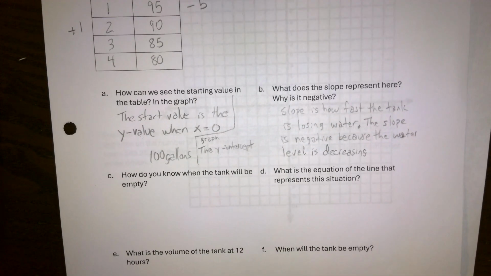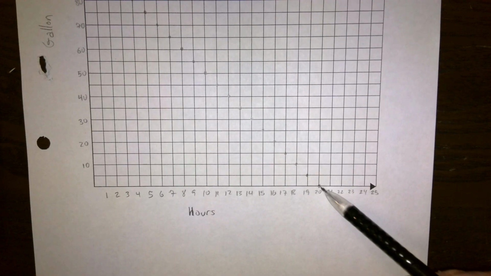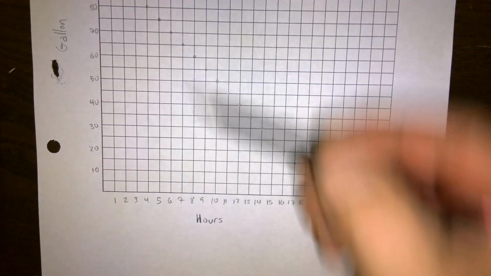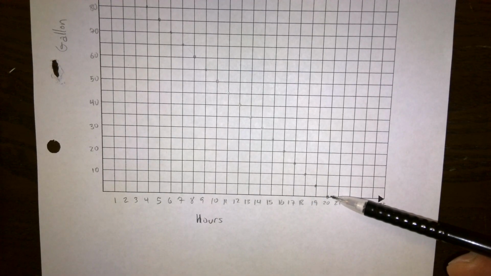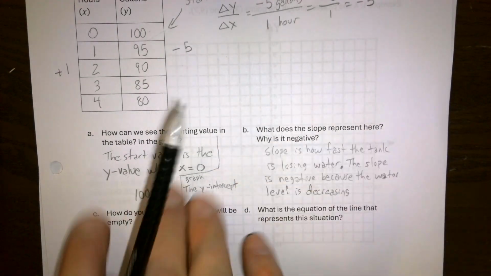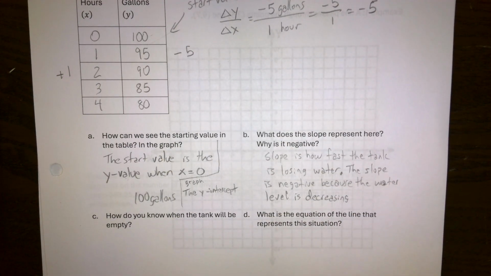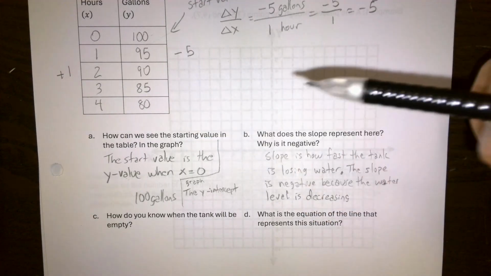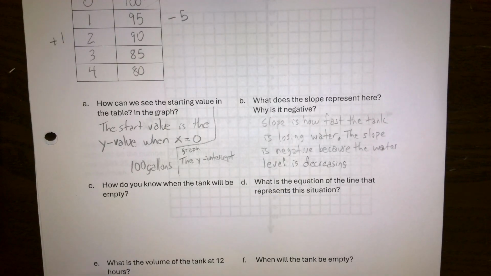Our next question here, how do you know when the tank will be empty? Well, there's three ways we could do this. On the graph, actually, it's pretty easy to tell. You can just watch the graph where it gets down to 0, so we can see that the water level is decreasing, and when it gets down to 0, that happens at 20 hours. So we can see that on the graph. On the table, we could continue to bring this table. We can see that's dropping, and we could just bring this all the way out until we got to 0. But that's probably the harder way to do it. And then the last way to do it is we could use the equation.